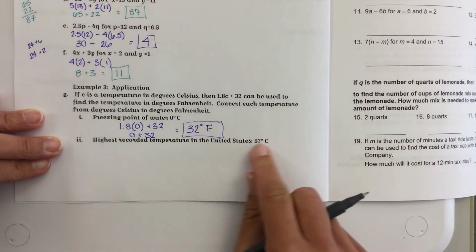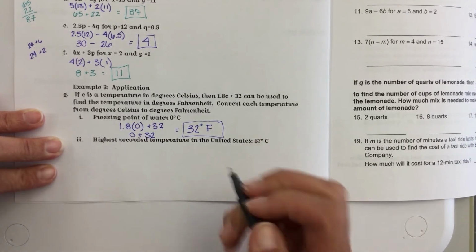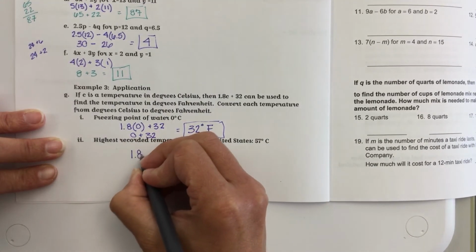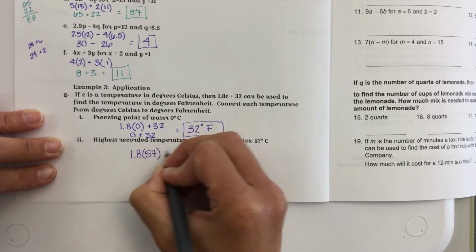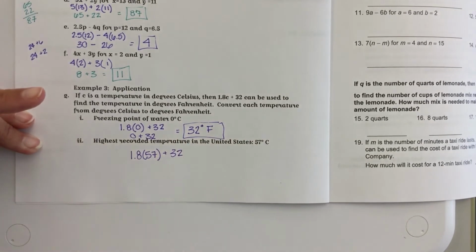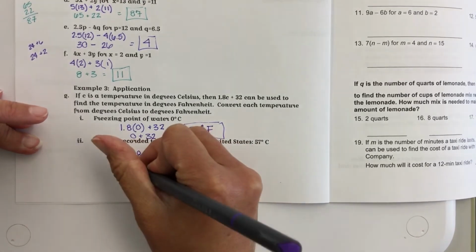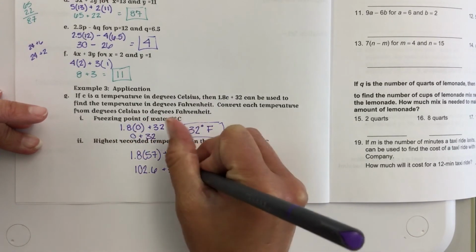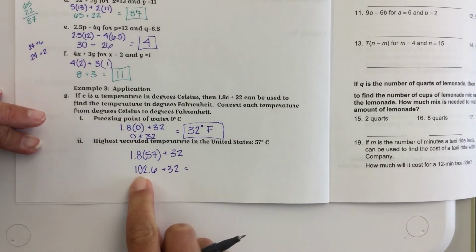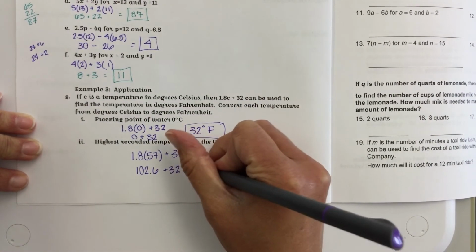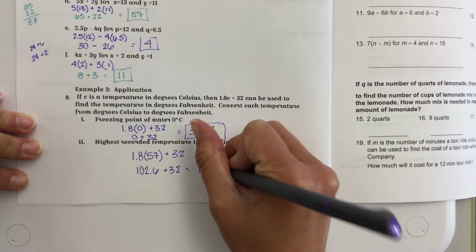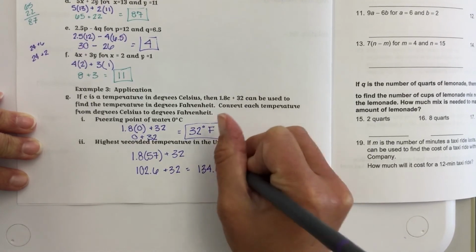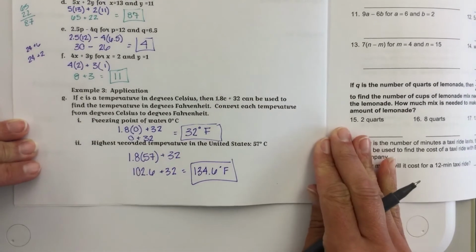Highest recording temperature of the United States is 57 degrees Celsius. So 1.8 times 57 plus 32. So 1.8 times 57 equals 102.6 plus 32. So 32 plus 2.6, 134.6 degrees Fahrenheit. Pretty warm if you ask me.